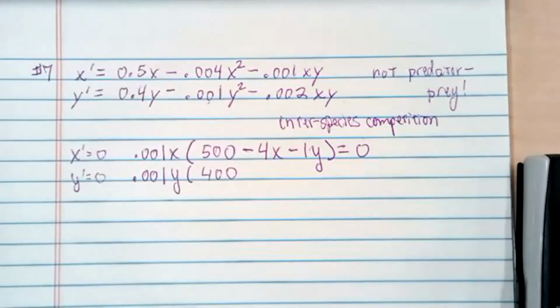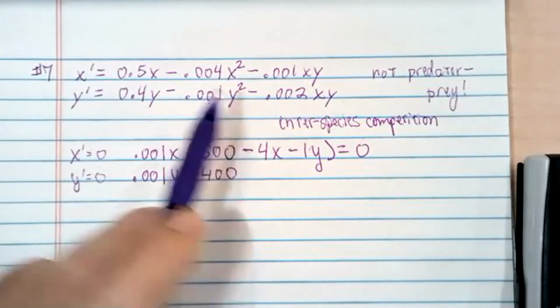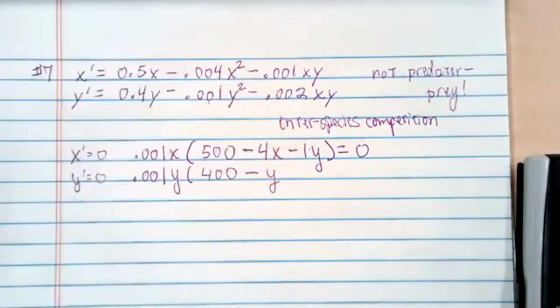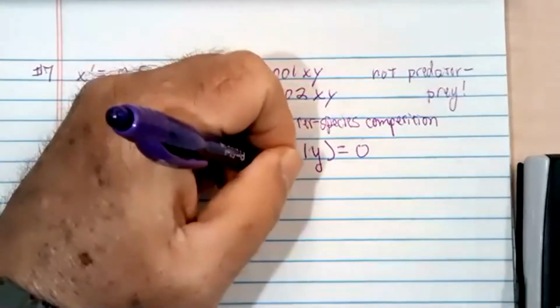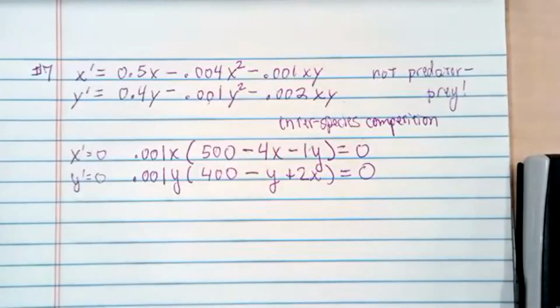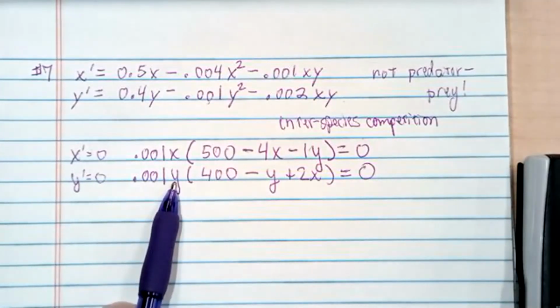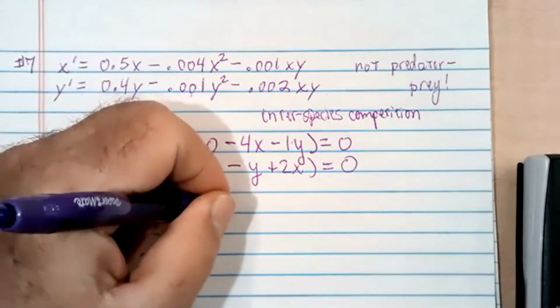If we're taking out 0.001, then that turns into a 1. And the y comes off, we're left with the x plus 2x equals 0. As predicted, x and y both equal to 0 is an equilibrium point, but then we have these two other equations.